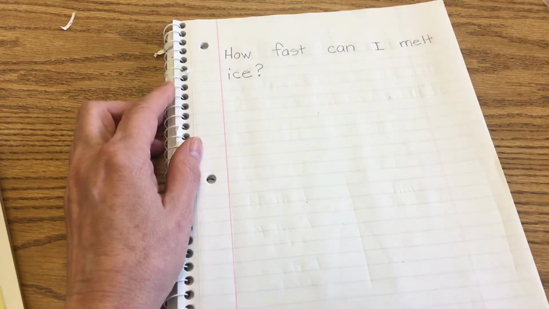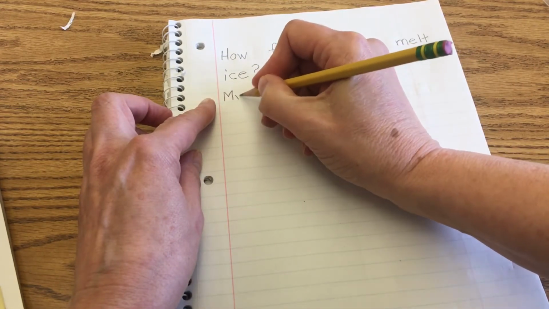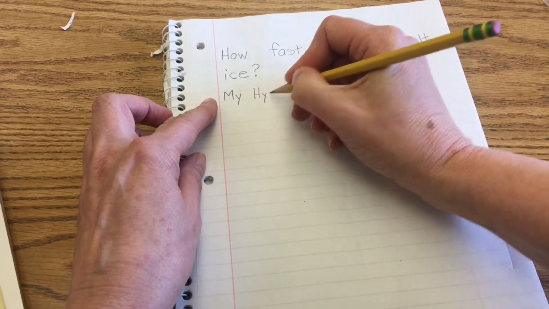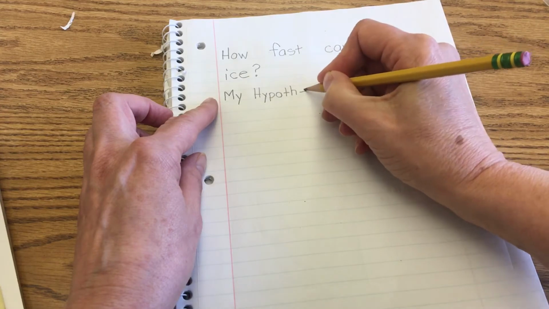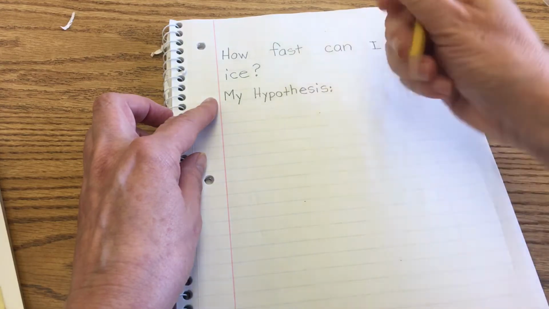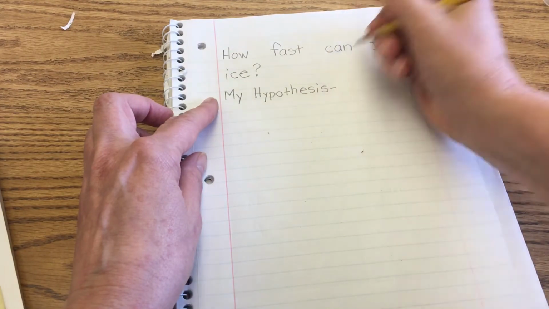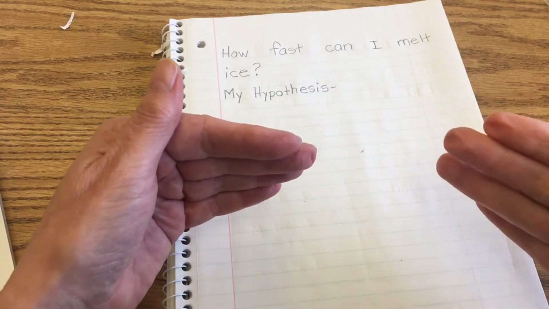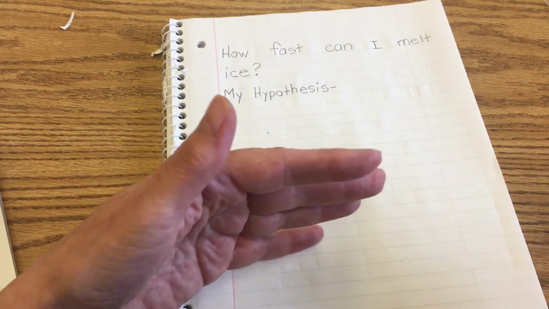Okay, so the first thing you have to do is create a hypothesis. So you're going to write on the next line, my, and then hypothesis is a big word. I'm going to help you with that. H-Y-P-O-T-H-E-S-I-S. And we use hypothesis every time we do our weather chart at the beginning or the end of the month. It's our way of guessing what we think the weather will be like in the coming months, but because it's a hypothesis, we actually look at the information we have to make our prediction about the future.